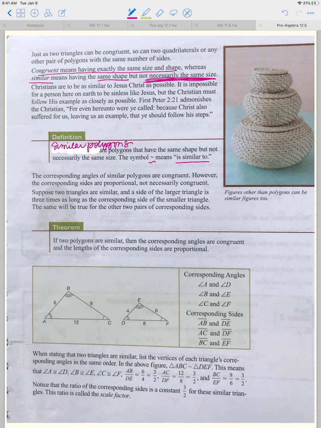The corresponding angles of similar polygons are congruent. That means corresponding angles in similar polygons are the same measure. However, the sides will be proportional, not necessarily congruent, not necessarily the same. So corresponding sides in similar polygons are proportional. Corresponding angles in similar polygons are congruent.